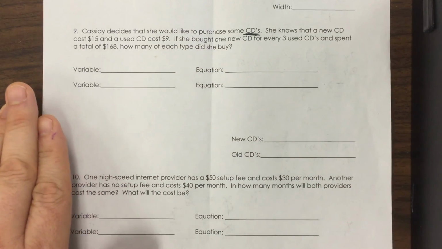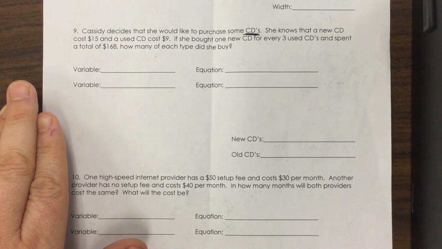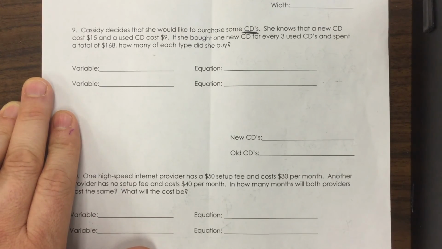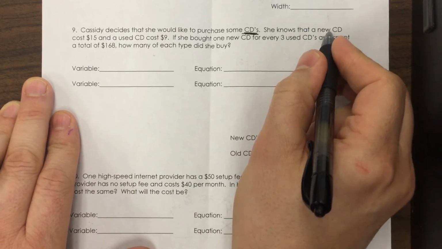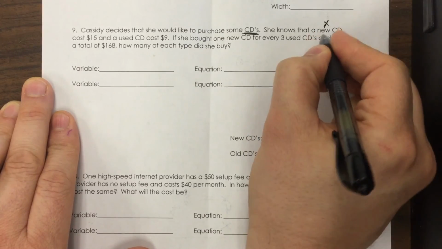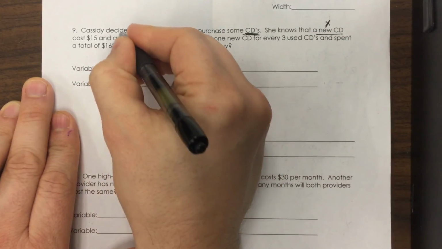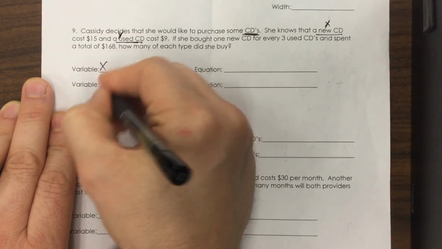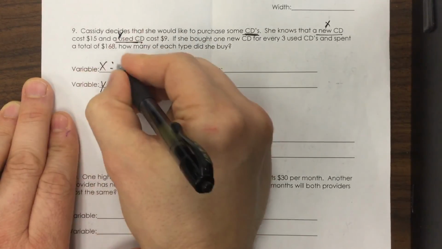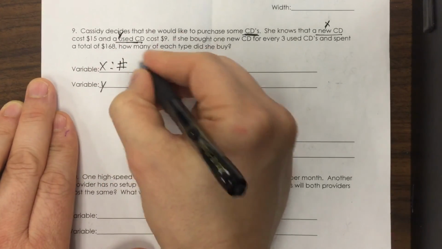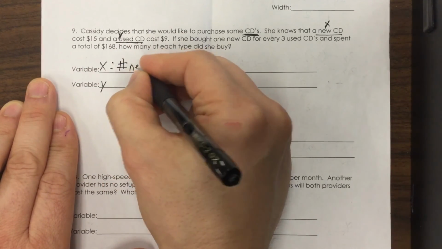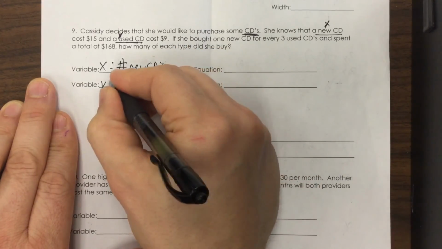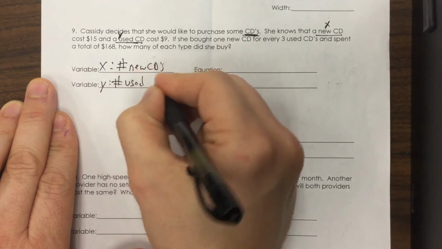Well, let's define our variables first. There are 2 types of CDs in this problem: new CDs and used CDs. I'm going to say that X will represent my new CDs and Y will represent my used CDs. Specifically, the number X represents the number of new CDs that she bought, and Y represents the number of used CDs that she bought.